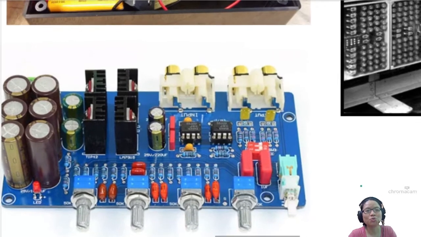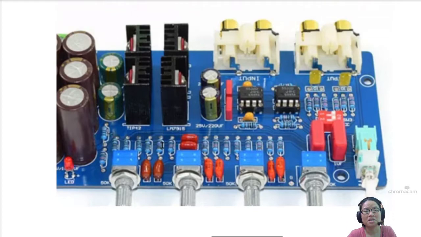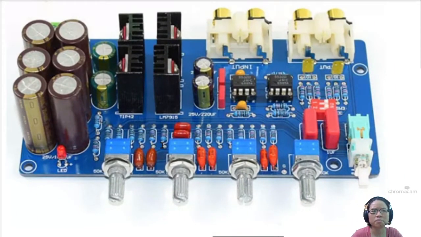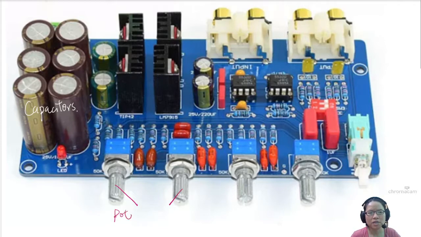There are actually two op-amps here and maybe some electrical components that look a bit familiar to you. For example, I think this looks like capacitors. See, all these are capacitors from your chapter 18, right? All these things here all have knobs to turn. These are potentiometers, or your potential dividers. You can see all of these tiny things. These are all your resistors.